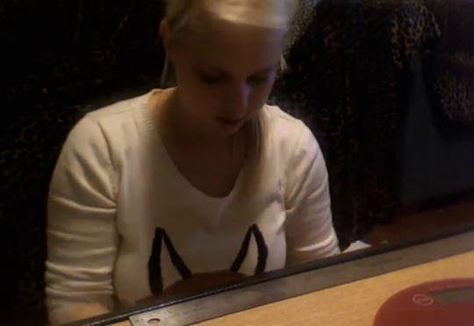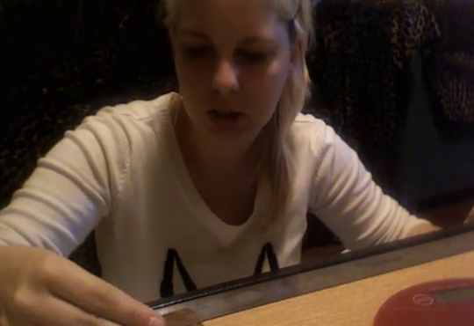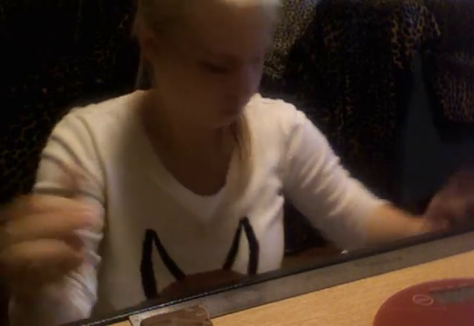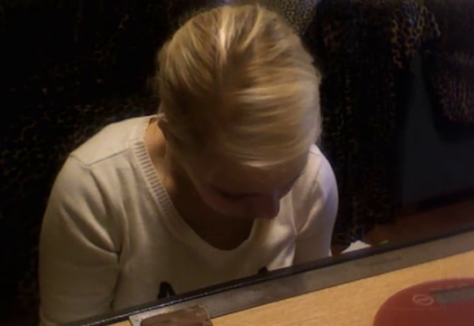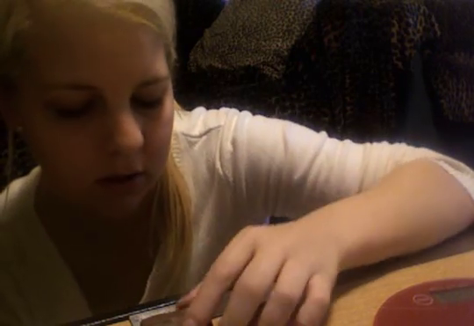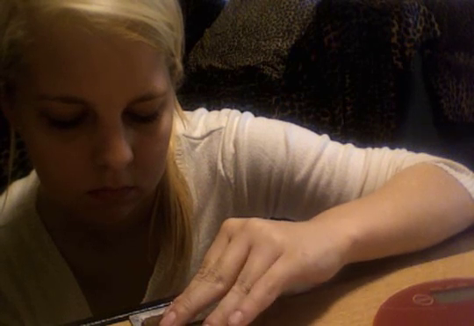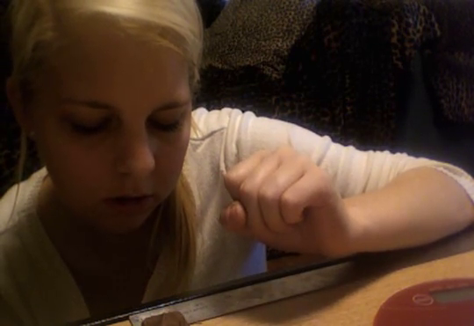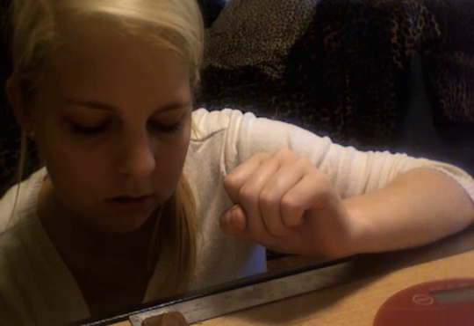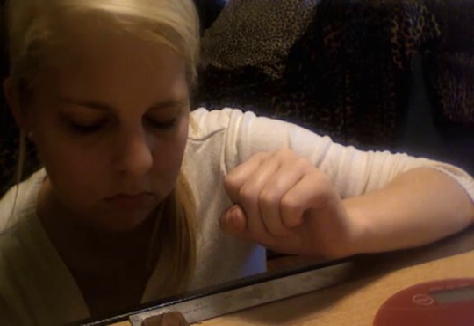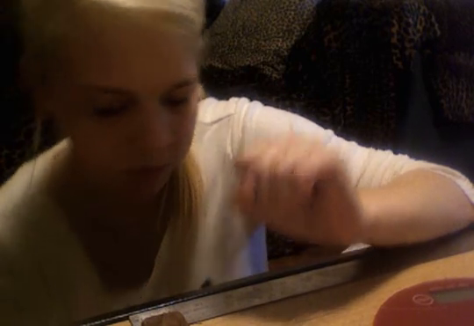So this first half, I'm going to measure the length, which is like 4.2. The width is 2.6.